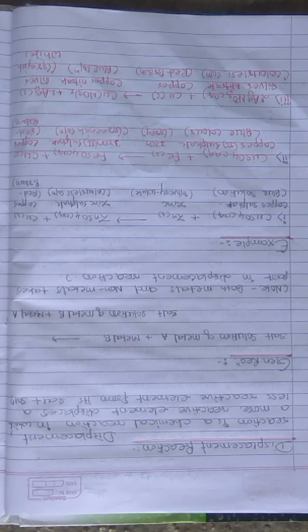Now we'll take one general example, that is copper sulfate reacting with zinc. Copper sulfate solution is a blue solution and it is reacting with zinc, and zinc appears silvery white. This zinc is more reactive than copper.